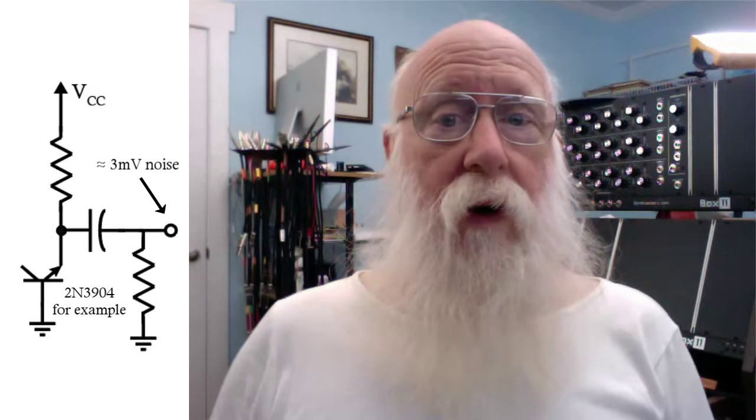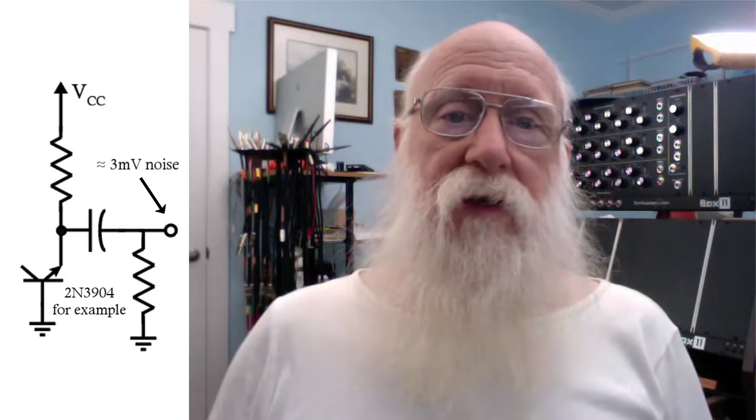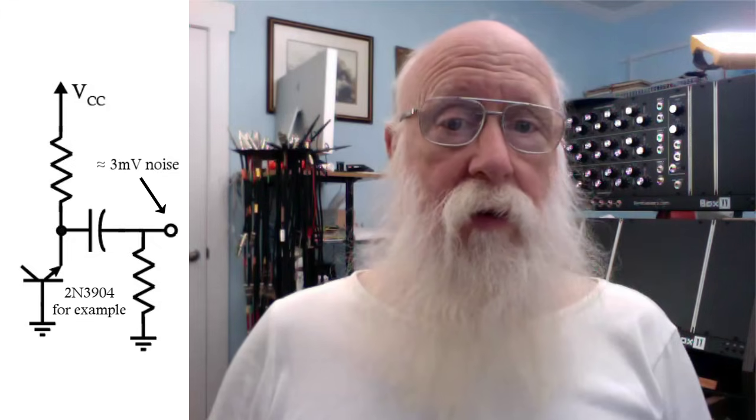And then we'll take the output from this and we'll amplify the heck out of it, and there are a few other things we have to do, and eventually we'll have a white noise signal of about 5 volts amplitude. This signal can then be processed some more to give us other flavors of noise. In the next video, we will look at the details of a white noise generator.